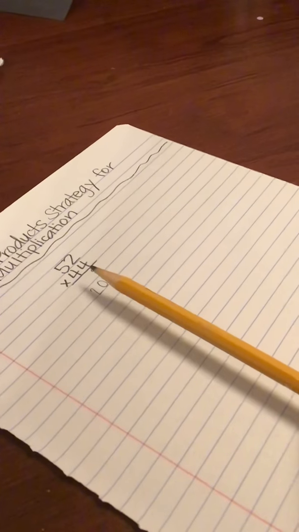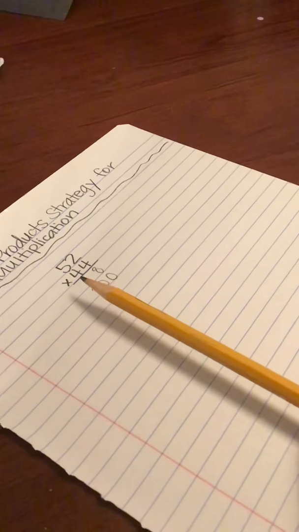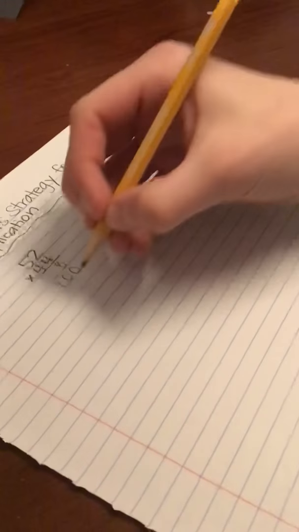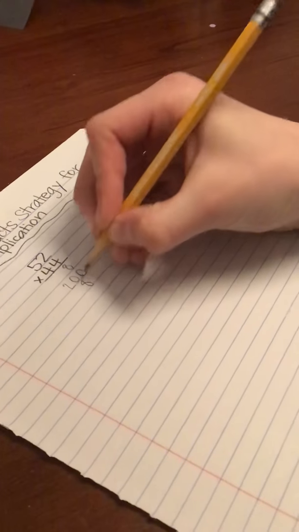We have used the first digit, and now we're going to go to the tens place. And this is also a 4 in this case, but this 4 represents 40, not just 4, because it's the 4 in the tens place. So we're going to multiply 40 times the 2 from the ones place in 52. So 40 times 2. And that gives us 80.